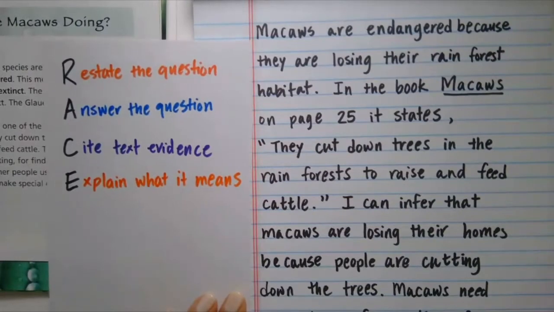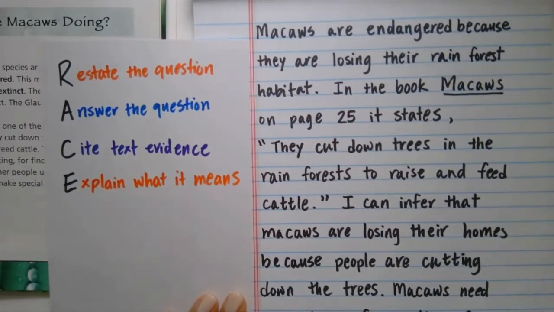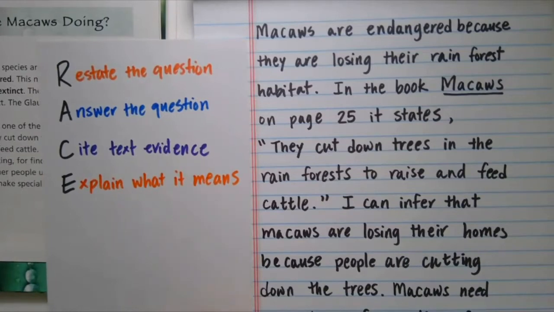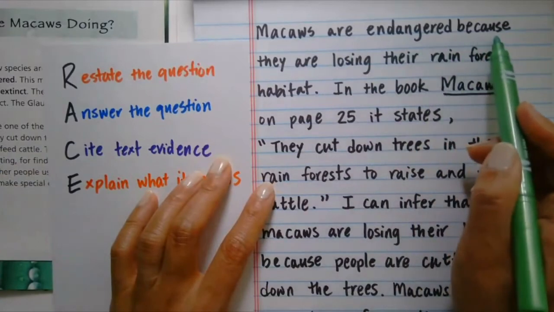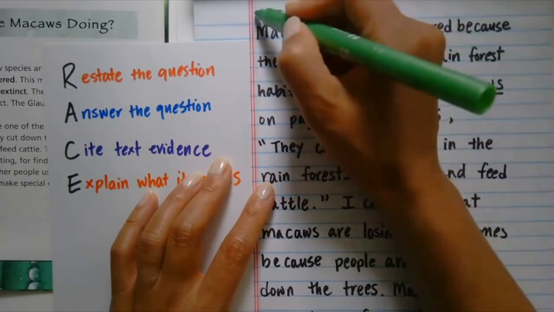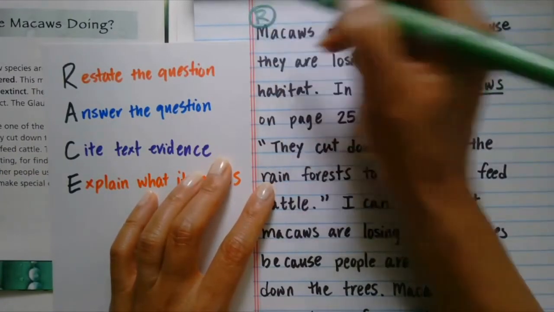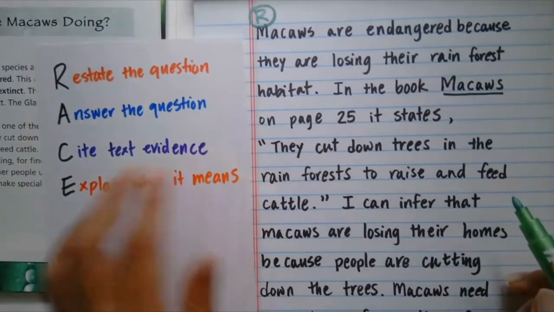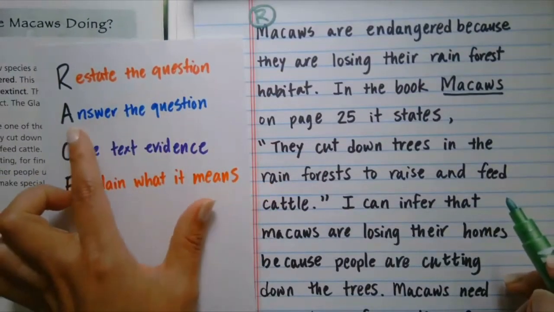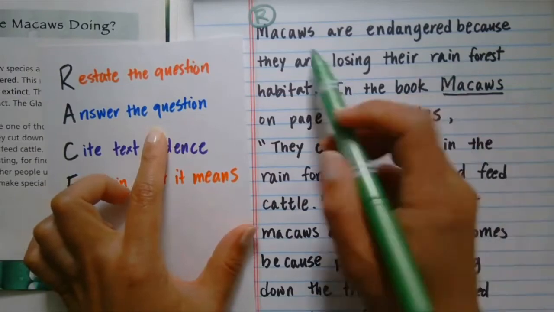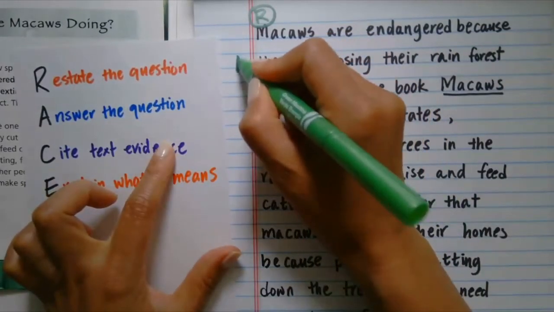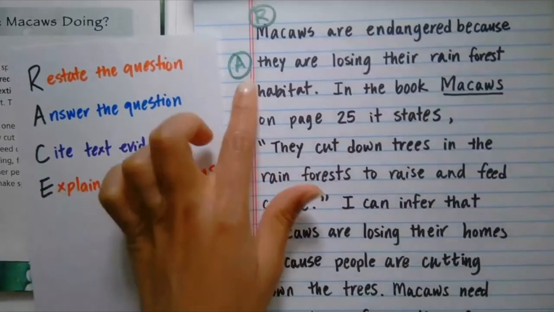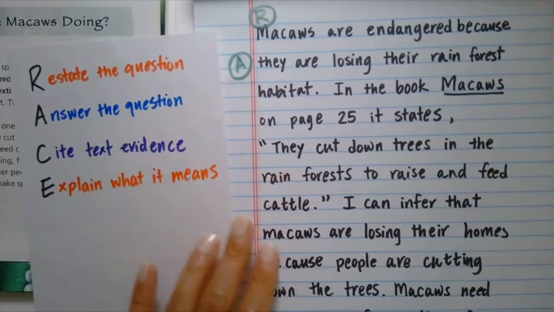I can go back to make sure that I had used the RACE strategy to help me answer this question using text evidence. Restate the question. Macaws are endangered because, so yes, I did use the R in RACE. Answer the question. Did I answer the question? Macaws are endangered because they are losing. So yes, I did use the A in the RACE.